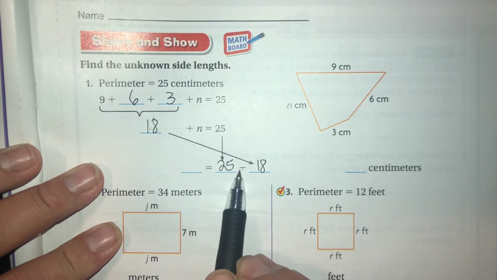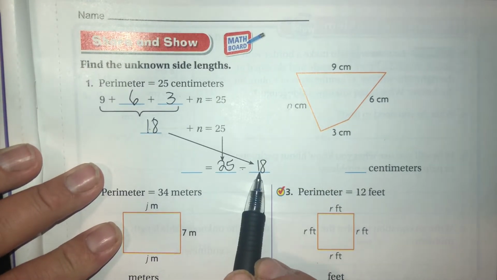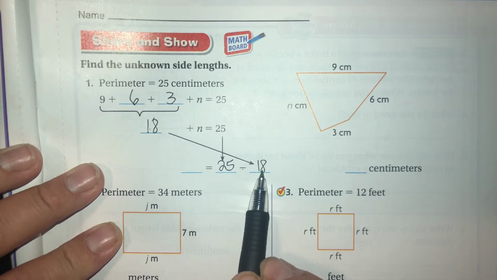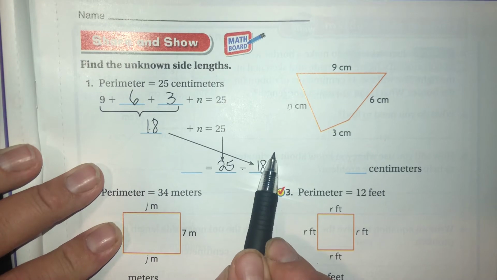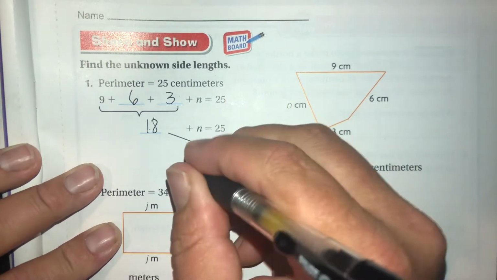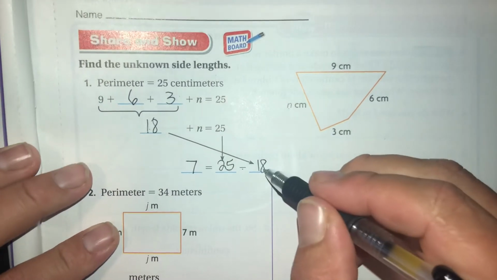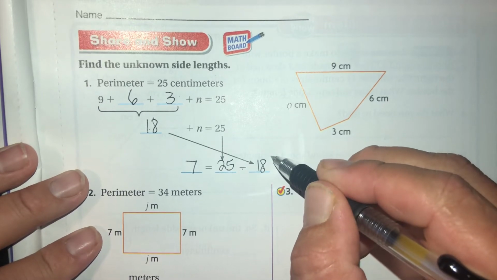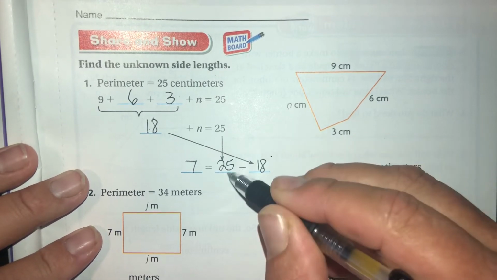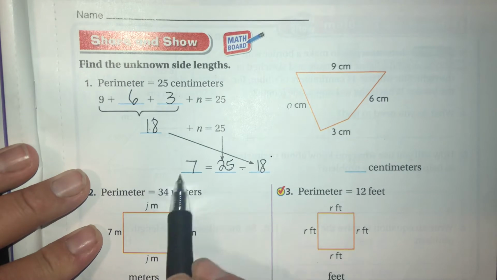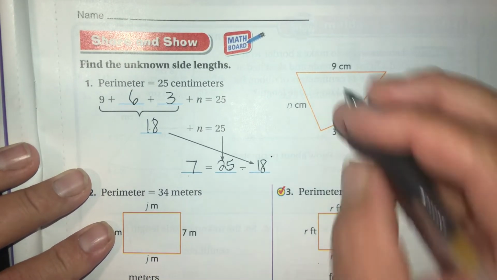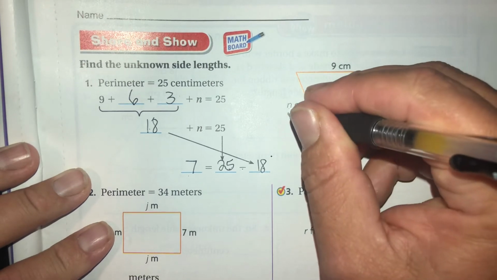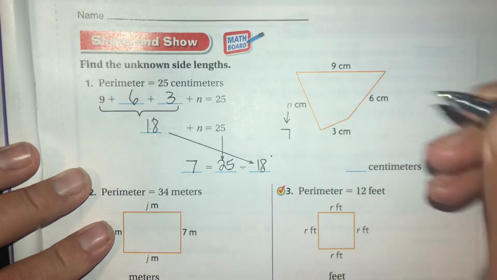So 25 minus 18 is, let's see, 18 plus 2 takes me to 20. 20 plus 5 is 25, so the difference is 7. 2 plus 5 is 7. So we know that n is 7.